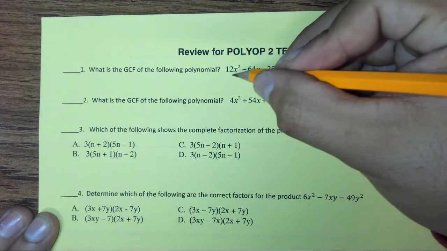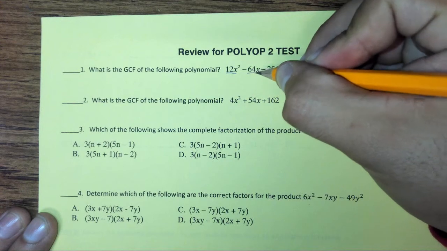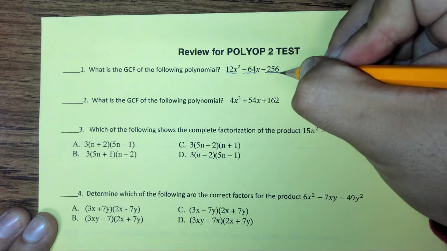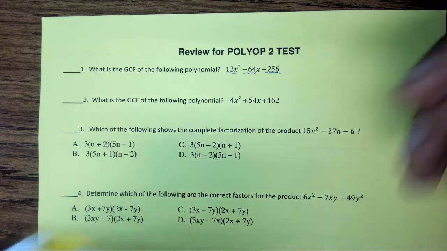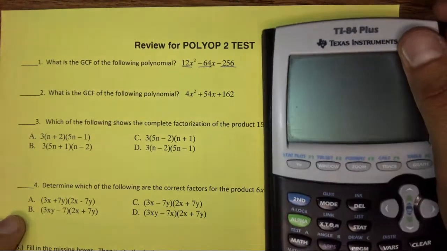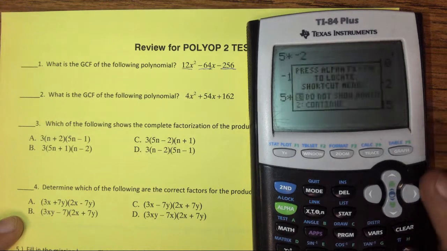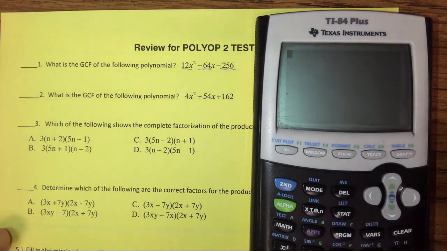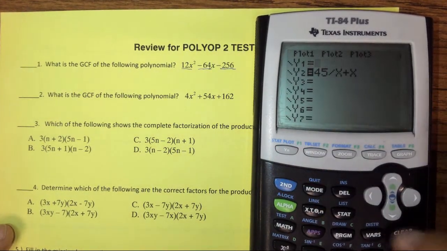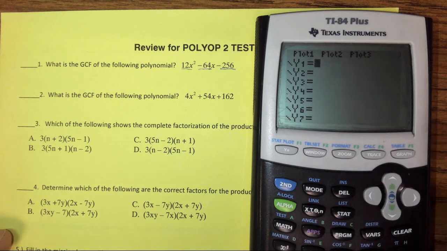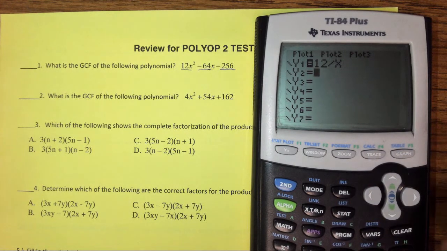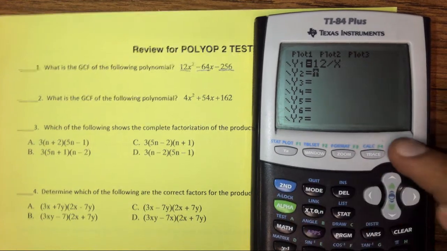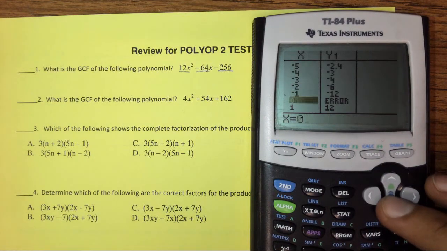The way that we would do this is we would basically go through, look at all our numbers, and ask ourselves, what's the biggest number I can divide all of these numbers by? Of course, you want to use your calculator for something like this. And with something like this, I would highly encourage you guys to list out your factors this way. So you would do 12 divided by x for your factors for x. And so you go second graph, you list out your factors.